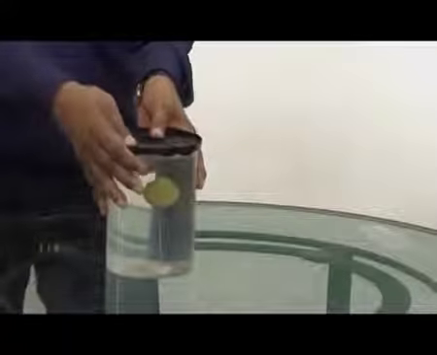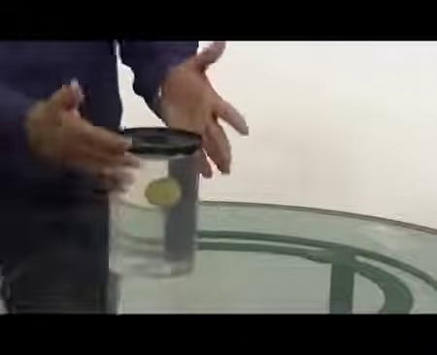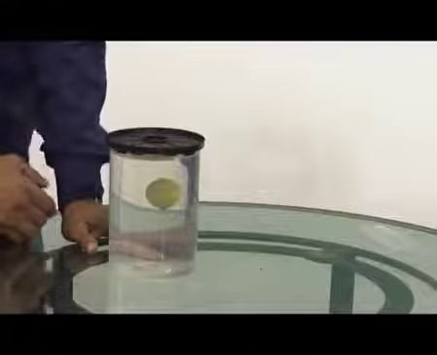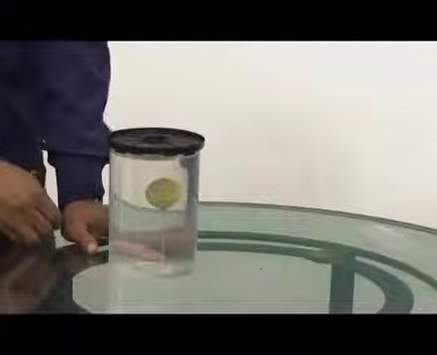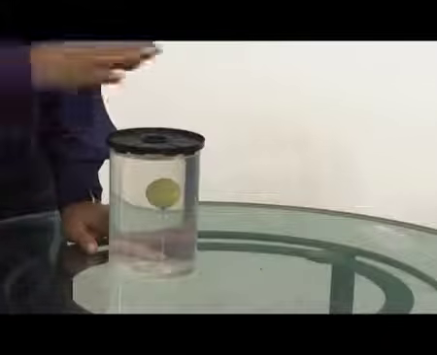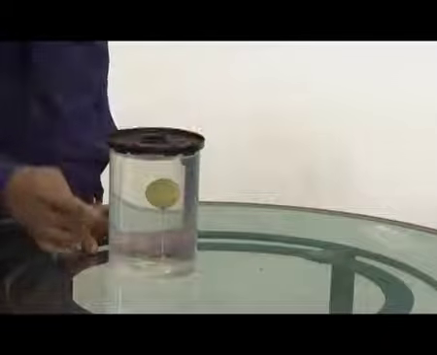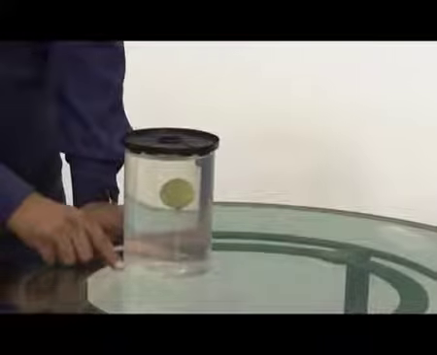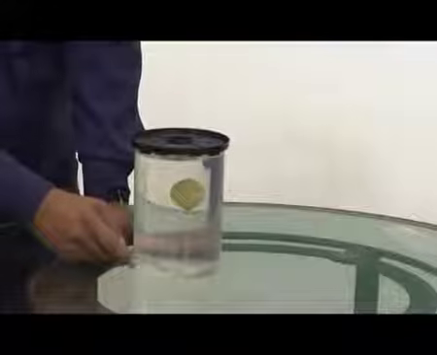All right, now a second version of this experiment. Again I have a vessel, again I have water, again I have a yellow ball, but this time this yellow ball is not hanging from the lid. This yellow ball is attached to a thread, and that thread is fixed at the bottom of this box.